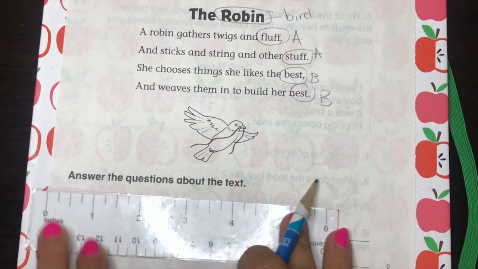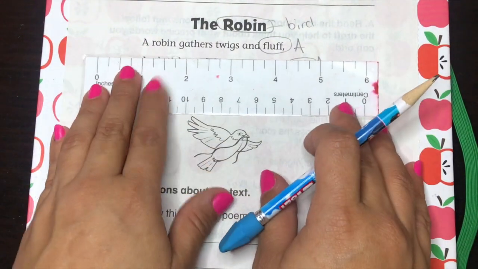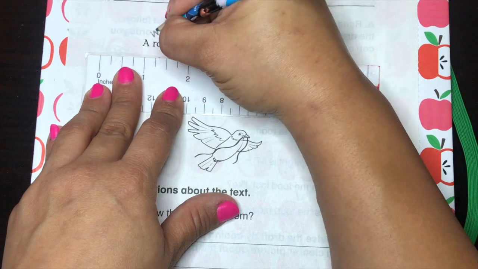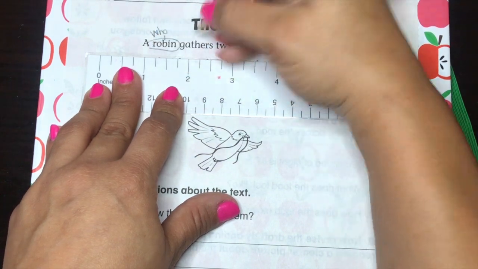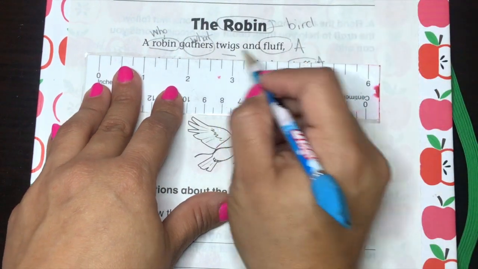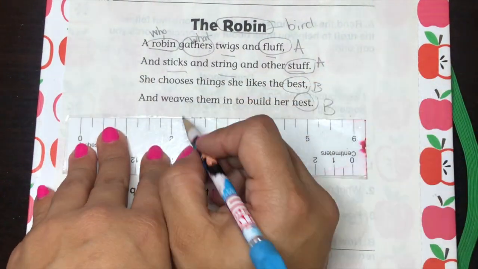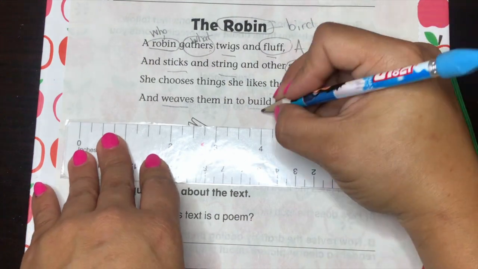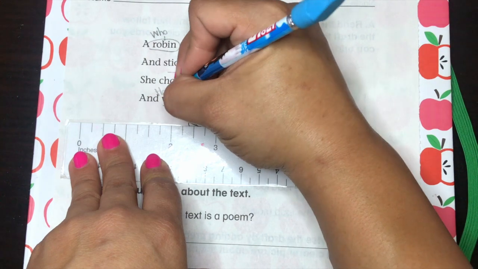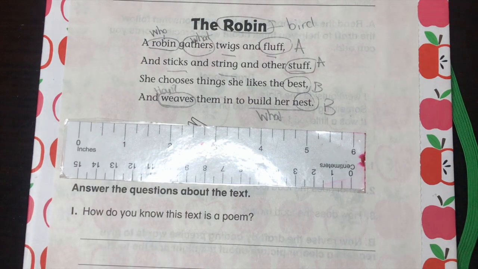What a funny girl. Answer questions about this text. So first, before we answer any questions, who are they talking about? A robin. What is the robin doing? So this is who. What is it doing? It's gathering twigs and fluff, sticks and string and other stuff. To do what? She weaves them to build her nest. So how is she using these things? She's weaving them. Weaving is another way to say like braiding or sewing, okay?